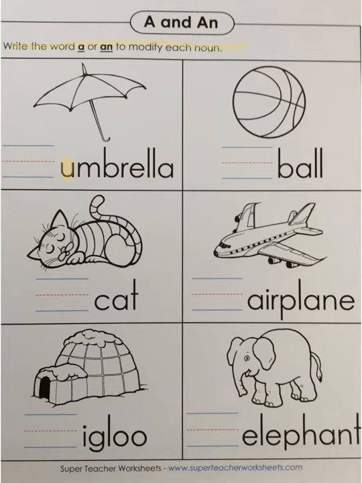So our first one is umbrella, and I see umbrella starts with a U, so I need to write an umbrella. Okay, the next one, I notice a B. Is B a vowel? No, it's not. So I just write a ball.